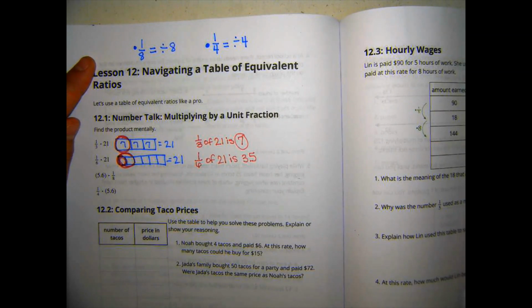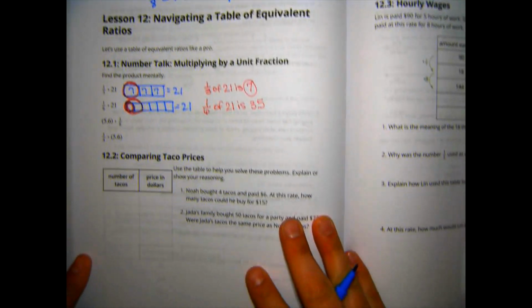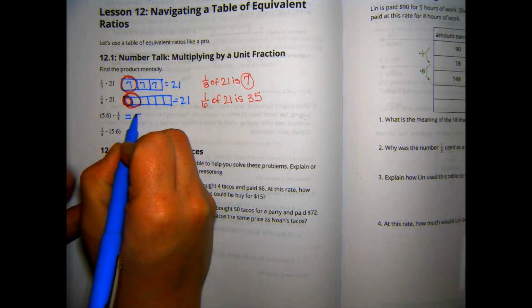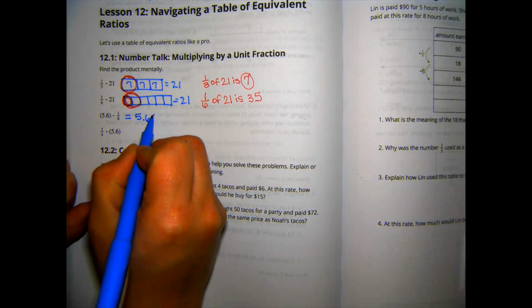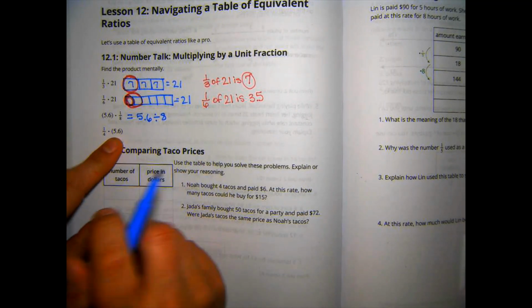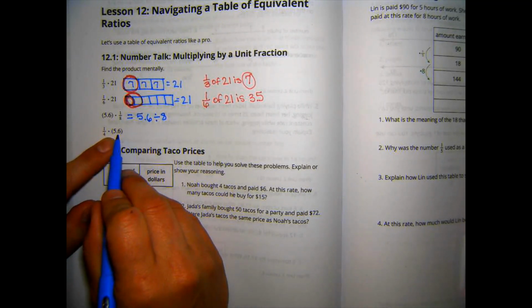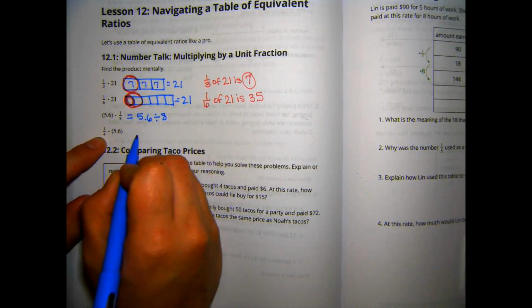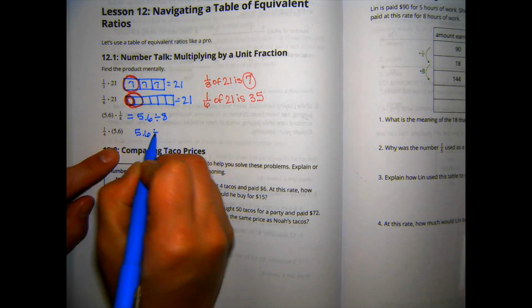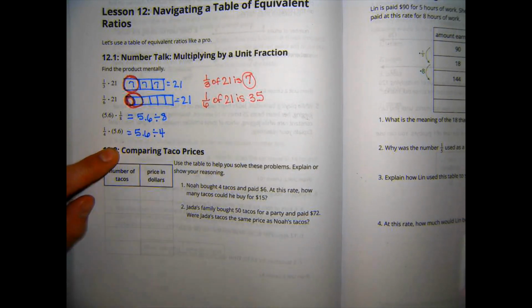Both of those are exactly the same. So if I look down here, 5.6 times 1/8 is exactly the same as 5.6 divided by 8. This one, we have 5.6 times 1/4, which is the same thing as 5.6 divided by 4.